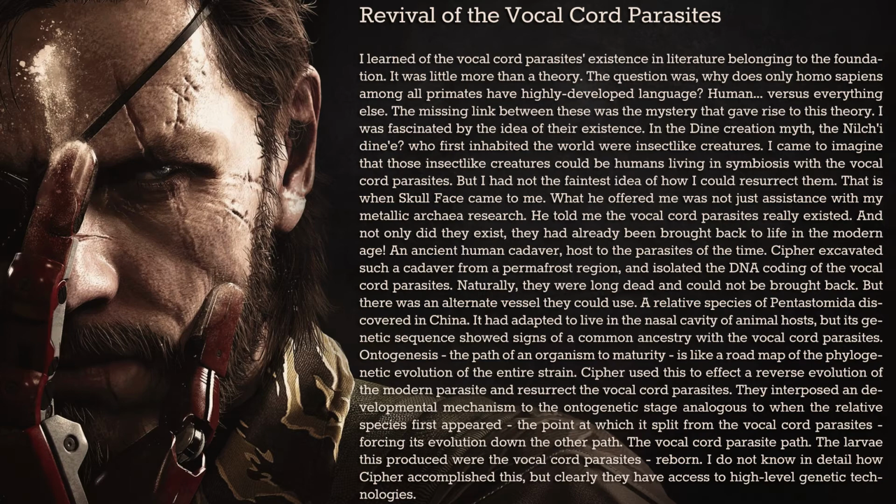In the Diné creation myth, the Dene, who first inhabited the world, were insect-like creatures. I came to imagine that those insect-like creatures could be humans living in symbiosis with the vocal cord parasites. But I had not the faintest idea of how I could resurrect them. That is when Skullface came to me. What he offered me was not just assistance with my metallic archaea research.